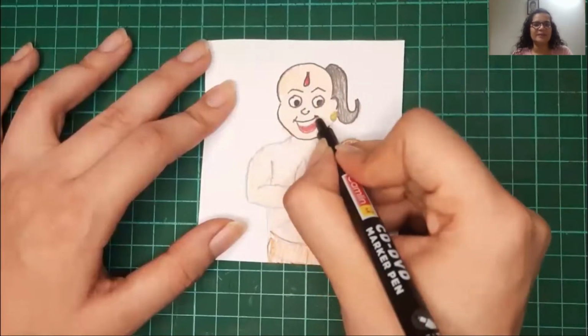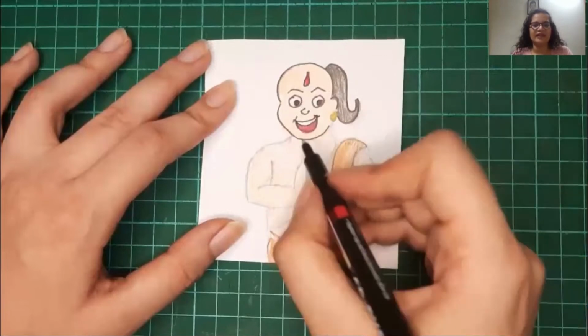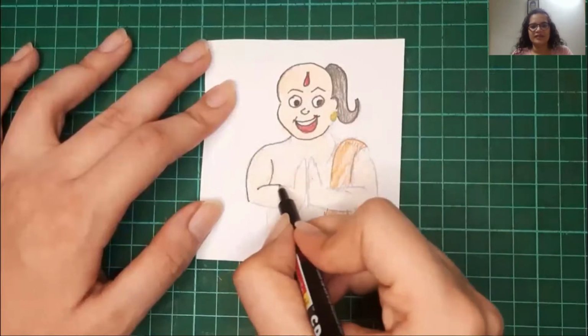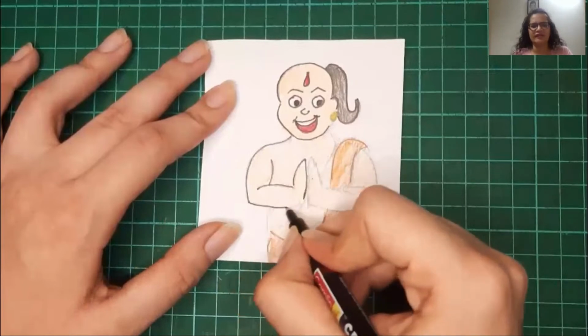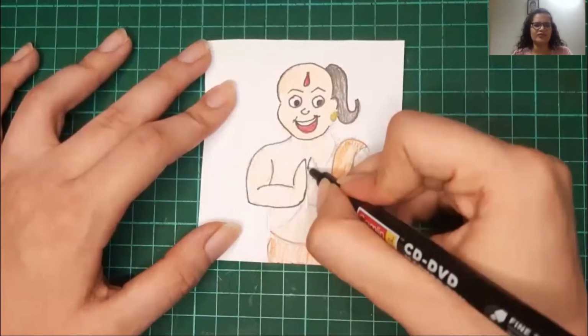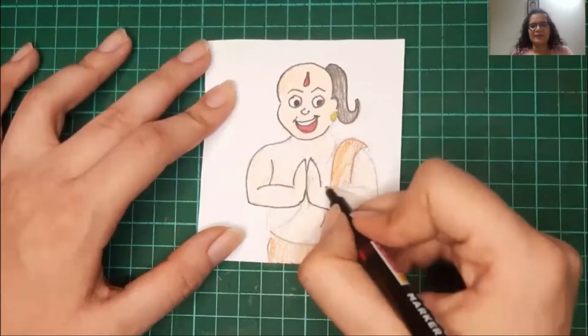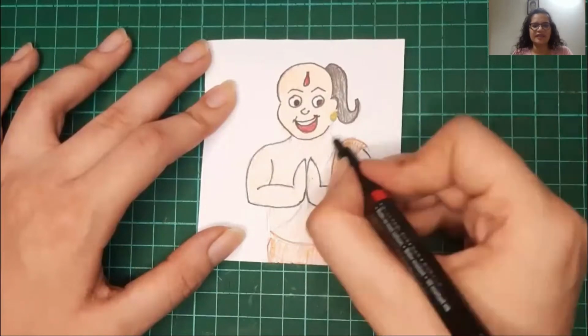Now the smile. Let's outline the body now. So be as neat as possible because you've already done the rough drawing that's there below. So you just need to trace it properly. That's it. Let's do that. That's great.